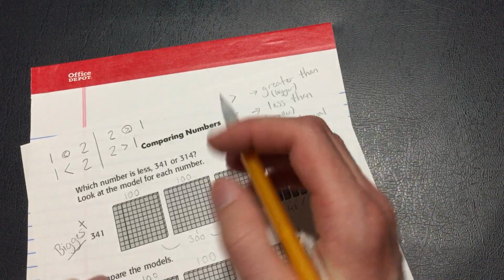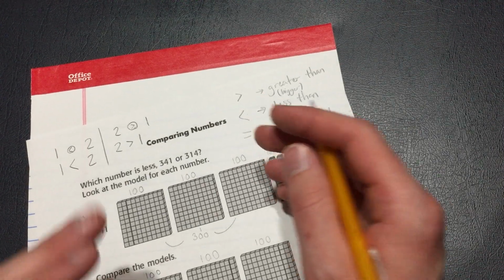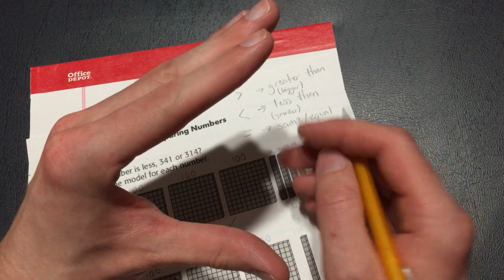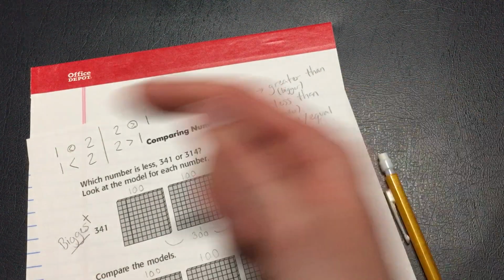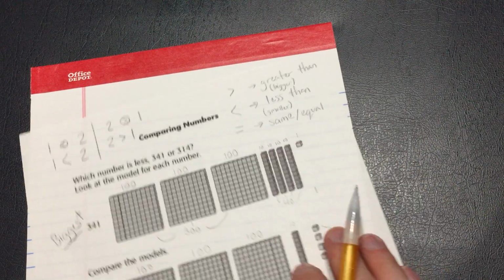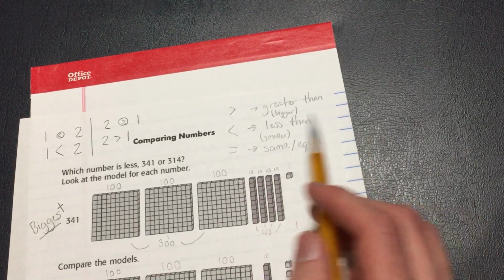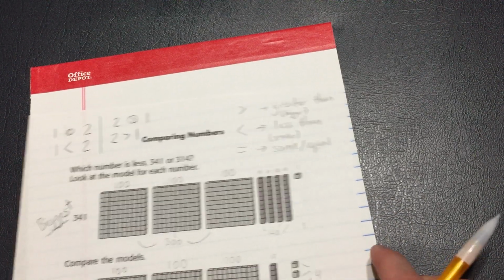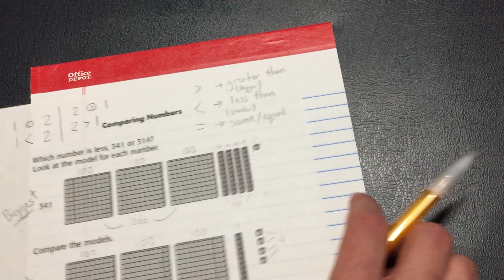But the important thing is knowing which direction that sign is going to point. It's always going to open up to the bigger animal. Bigger animal's over on this side, so it's going to open up that direction. If the bigger number or animal is on that side, it'll open up that direction. Okay, but keep that in mind. We just need to know the signs right now. We don't necessarily need to know what each one is called, but we need to know that it opens up to the bigger number. Unless they're the same number, then we put an equal sign.